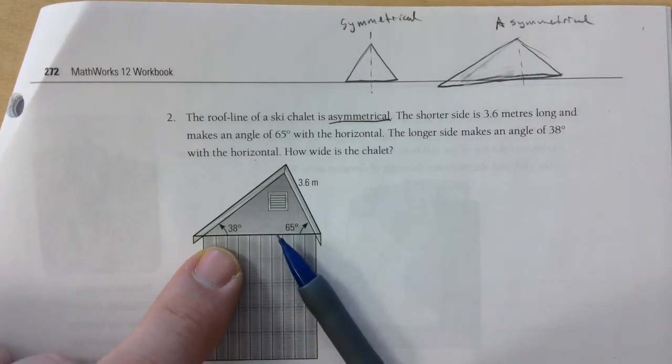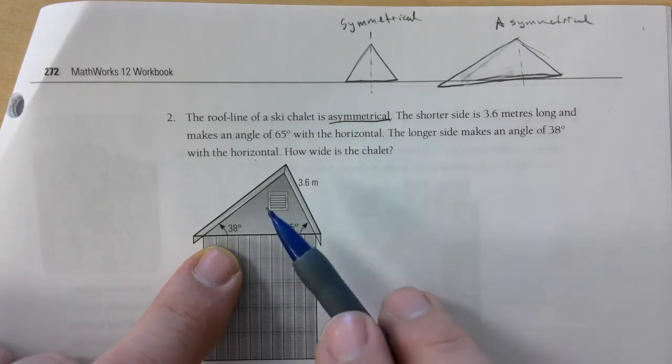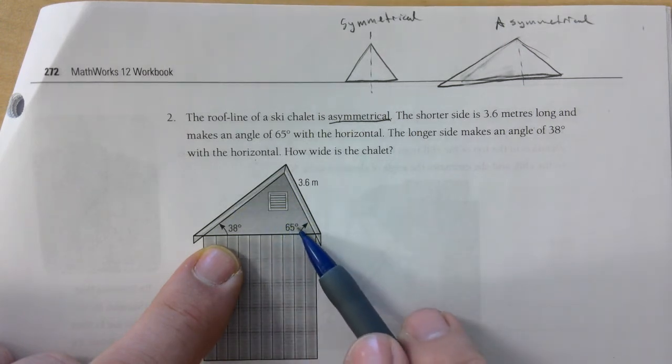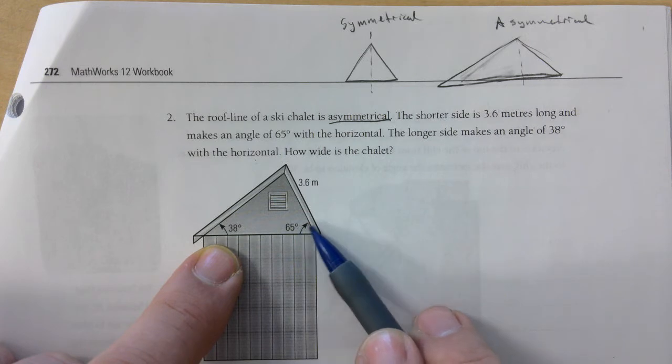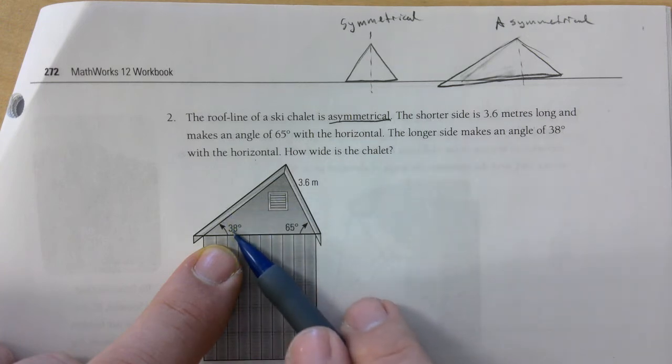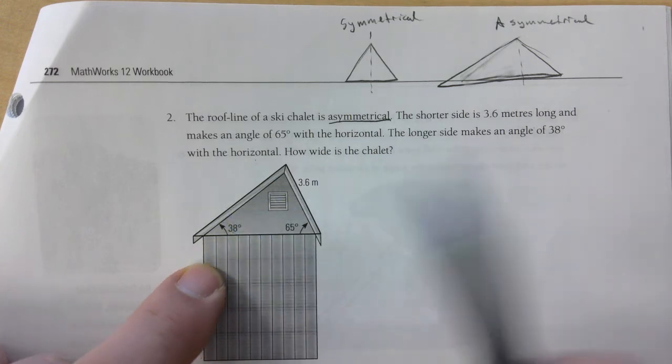And let's see what they want. The shorter side is 3.6 meters, so they have 3.6, and the shorter side makes an angle of 65 with the horizontal. The longer side makes a 38 with the horizontal. How wide is the chalet?